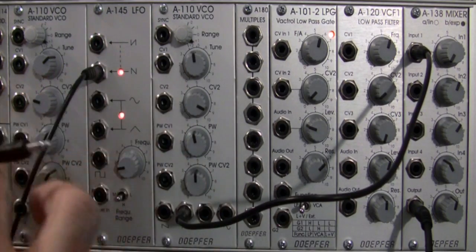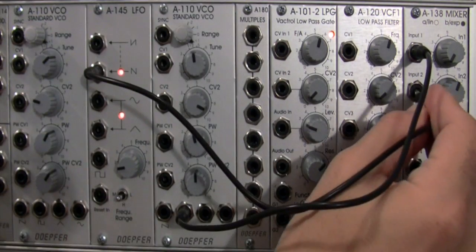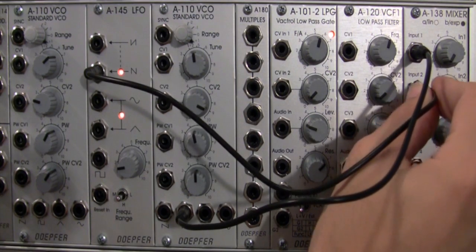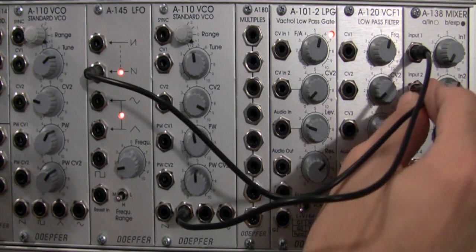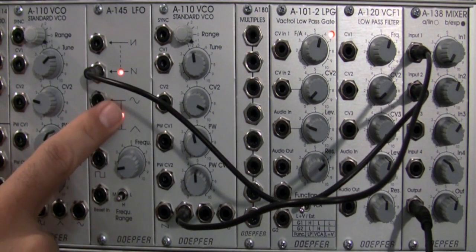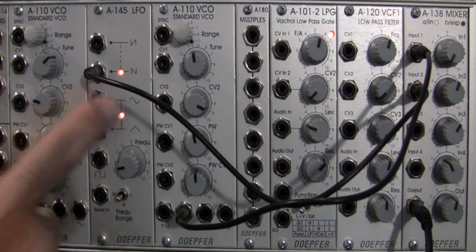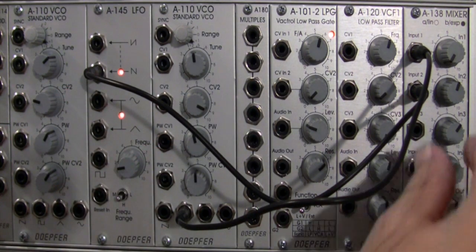And this just happens to be a saw wave. I'm just sort of arbitrarily picking it, and I'm going to patch it into input 2 of our mixer, and we should hear this waveform. So we're going to use this as a modulation source, and this is going to be going into CV1.